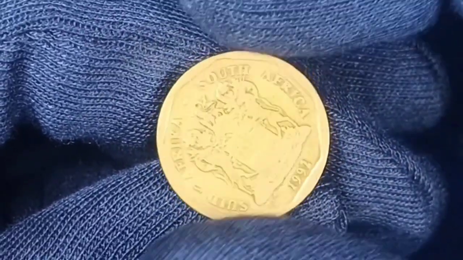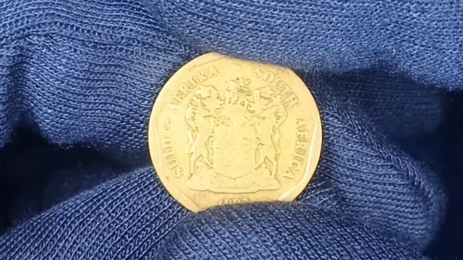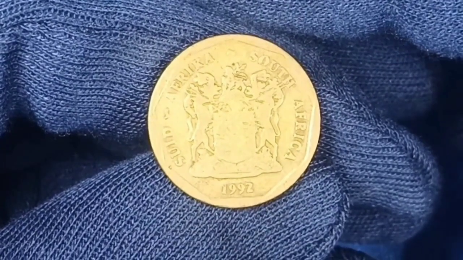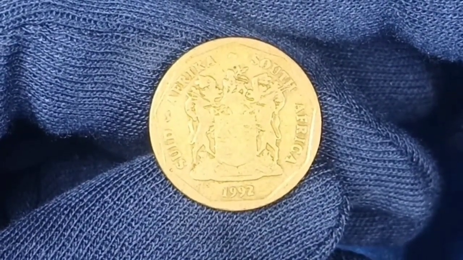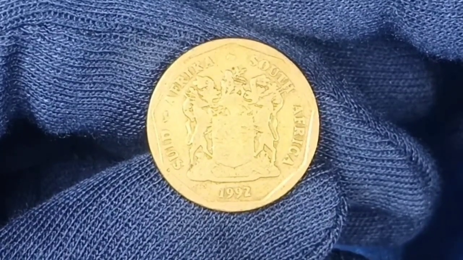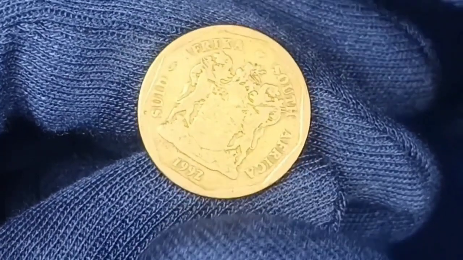If you have this coin, make sure to preserve it well. Avoid cleaning it, as that can reduce its value. Store it in a coin capsule or a dry, soft pouch to prevent scratches or environmental damage. If you believe your coin is special, consider having it appraised or certified.